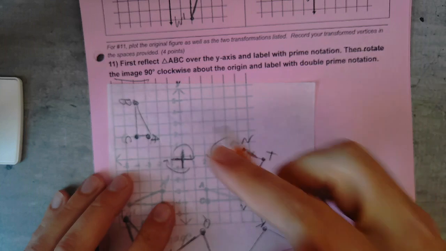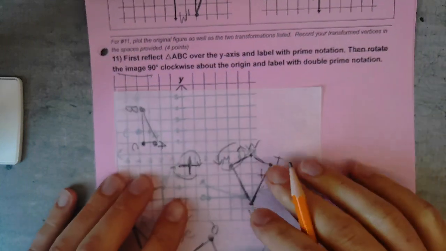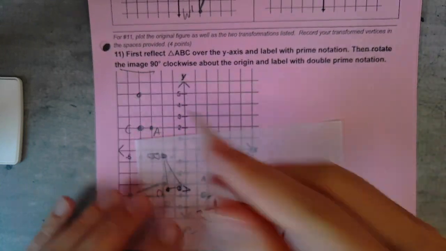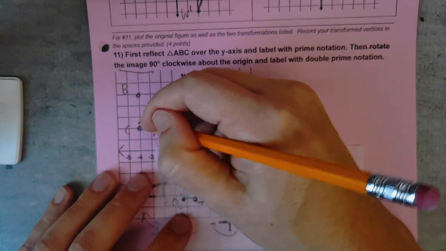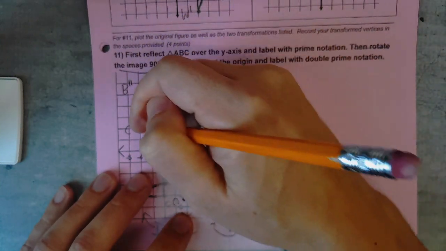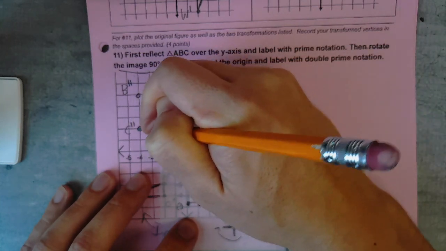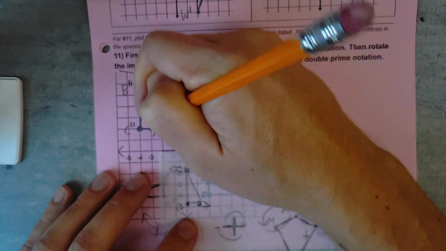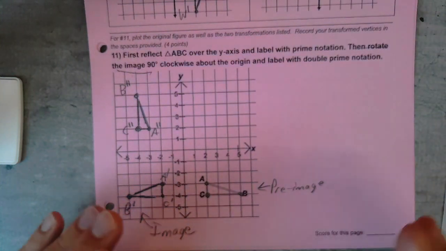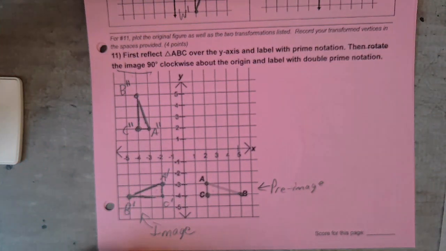A. I always double check these. And then B. Alright, so we've got to label these with double prime now because this is the second image. So double prime like that. Make sure to trace it. Alright, there we go. Remember, while you're going over this, make sure to go back, pause, do your own work, do your job. You're awesome.